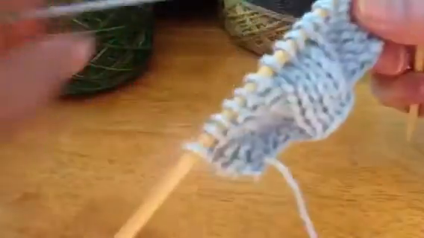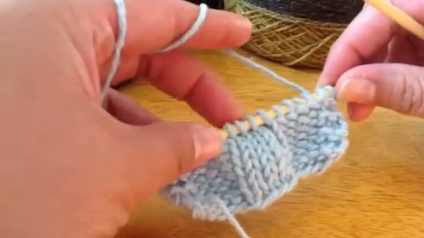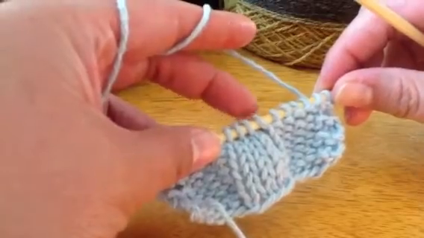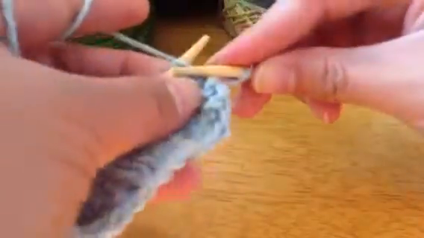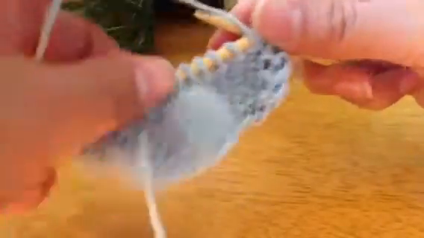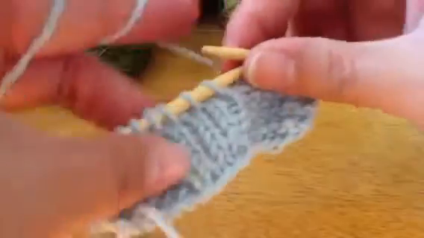As I knit through this, you need to start paying attention to when you're going to need your cable needle, and I'm going to need it when I hit this stitch right here. So, knitting through, I've got a couple of border stitches, 4 background stitches here, and now I'm going to start cables.